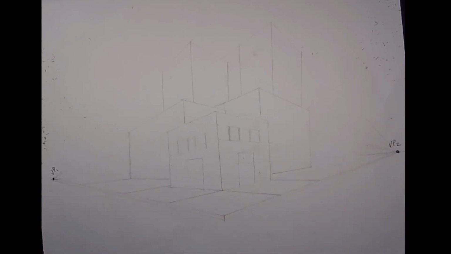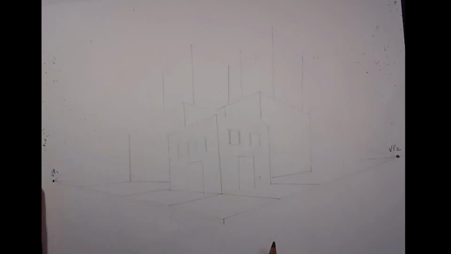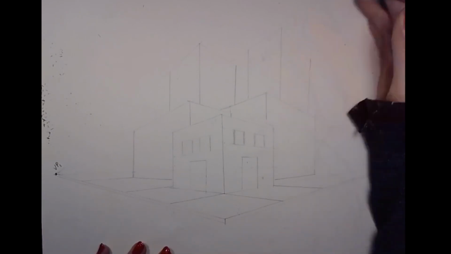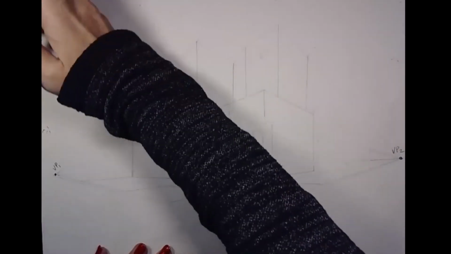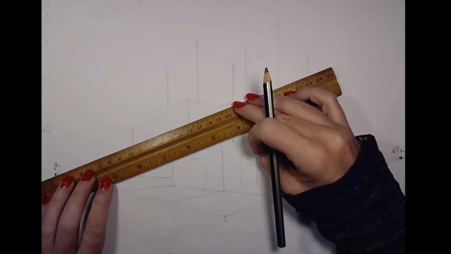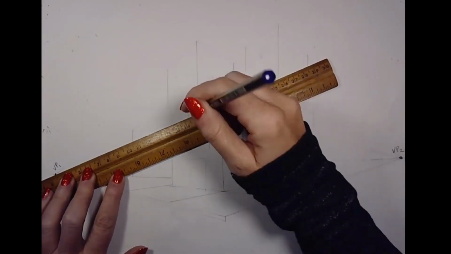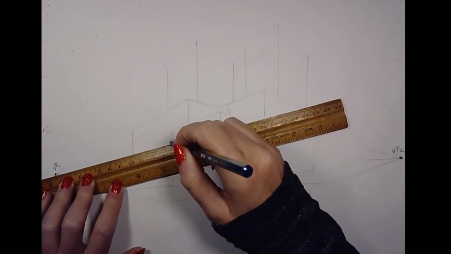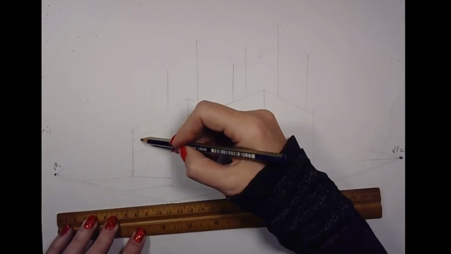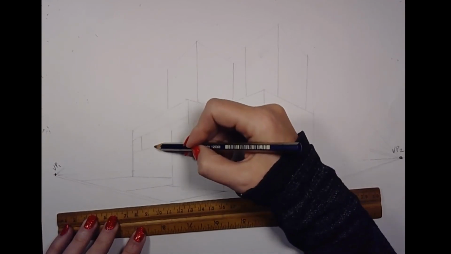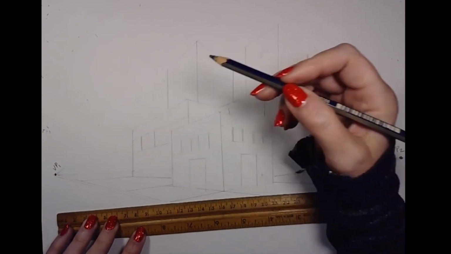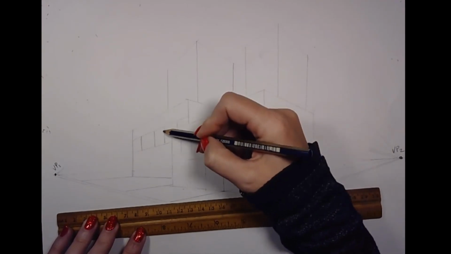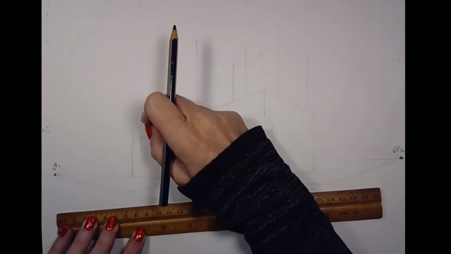Okay, now maybe I'll put a few more windows in here. So I'm going to put some windows on this side. This window is overlapping with this building, and then I'm going to erase in between.